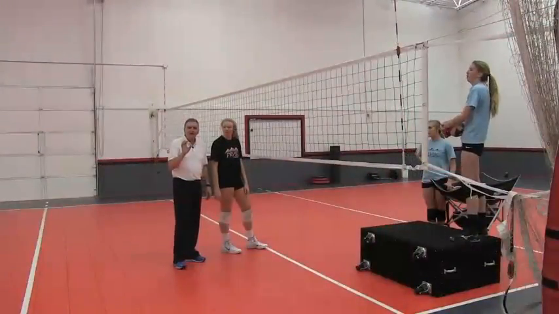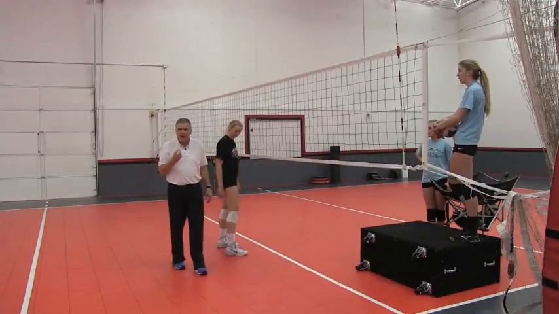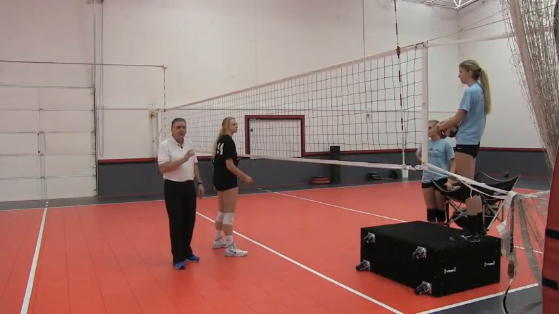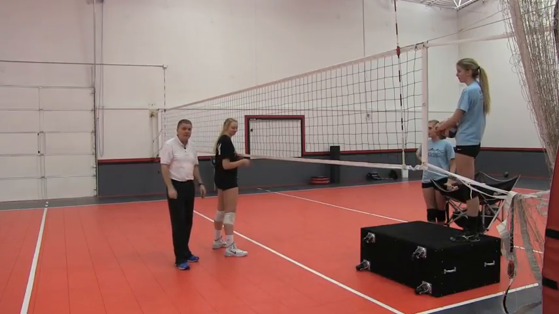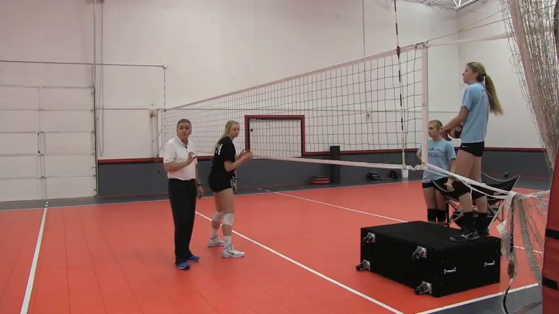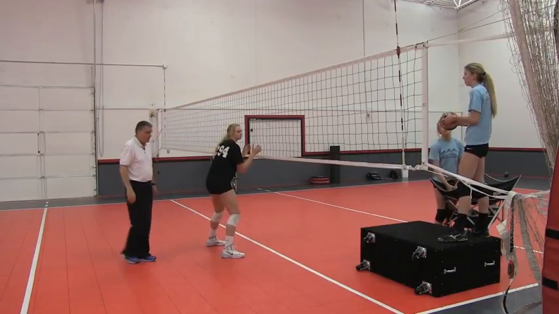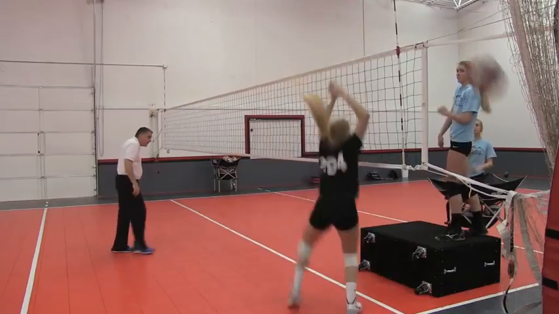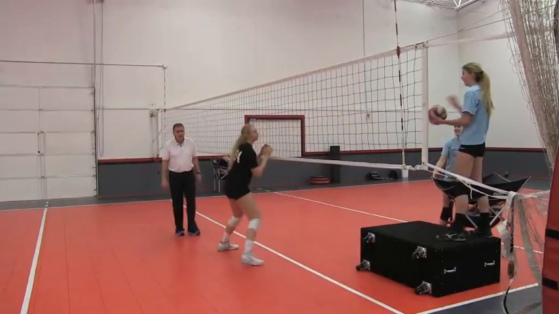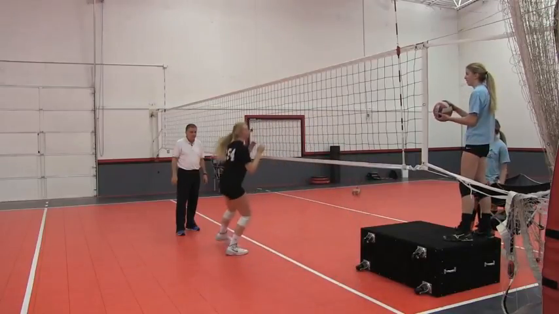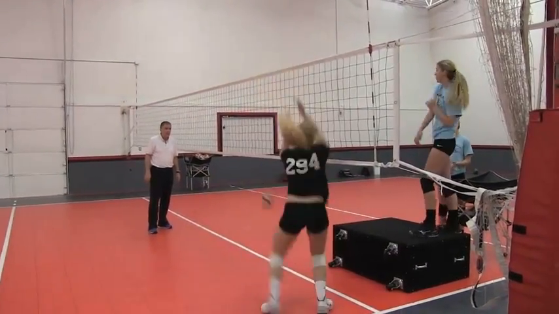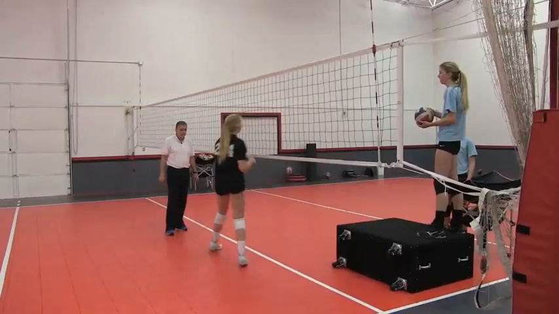Good. Okay, same concept, but now it's from the blocking component, where she opens her hips up, gets to the point of attack quickly, but then has to rotate and close the hips back up so she's square to the net as the hitter's arm is coming through. Okay, go ahead. So it's open the hips and then close them. So open and close. Good. Okay, last one.